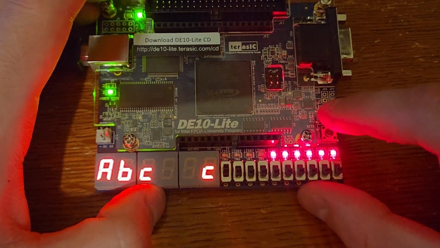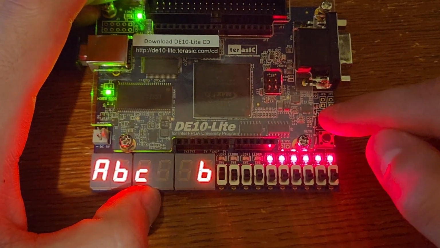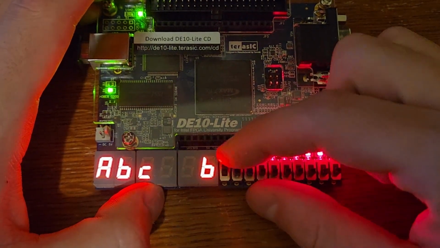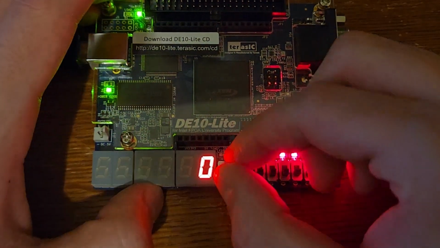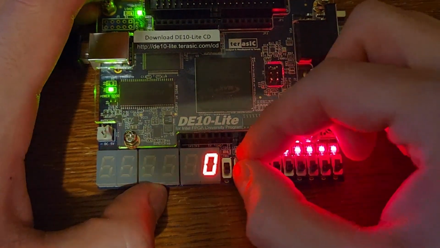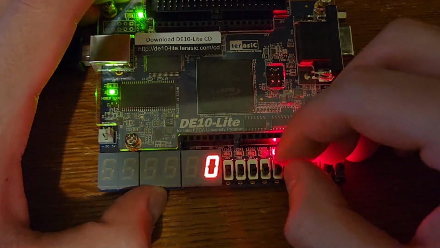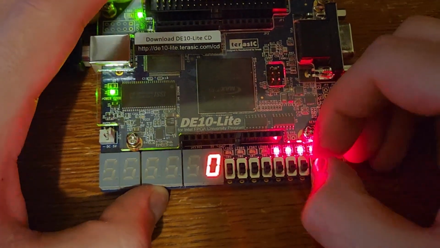We can cycle through the letters by pressing the top button, key 0, and it'll cycle between these three. These three letters are determined by the switches. Switch 1 will show you the first group of switches, then switch 2, switch 3, and so on, giving you all of the available letters within the game.